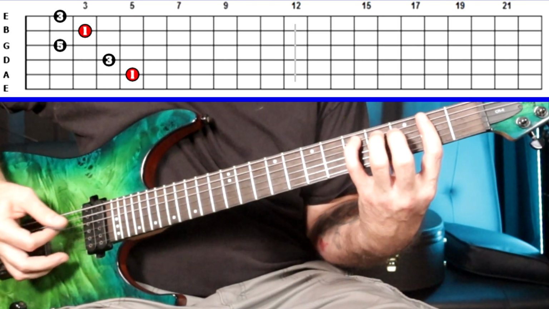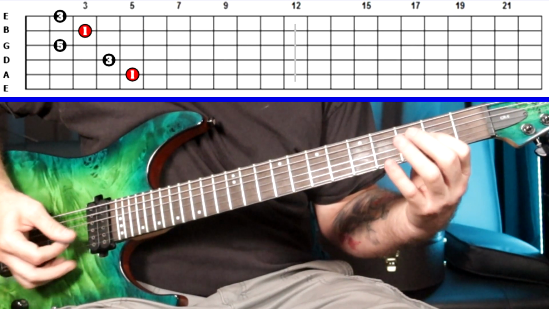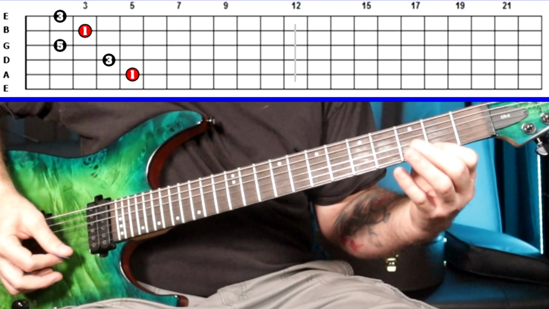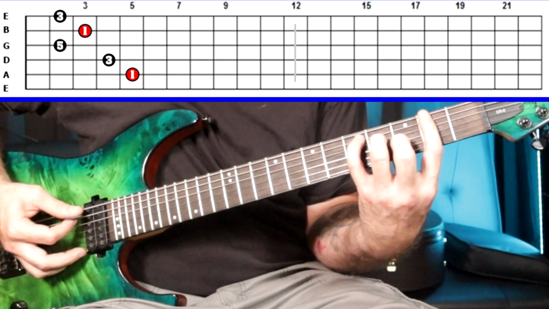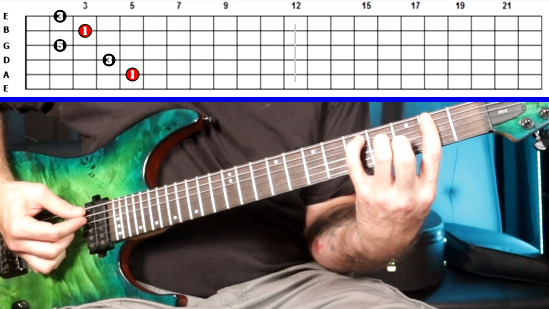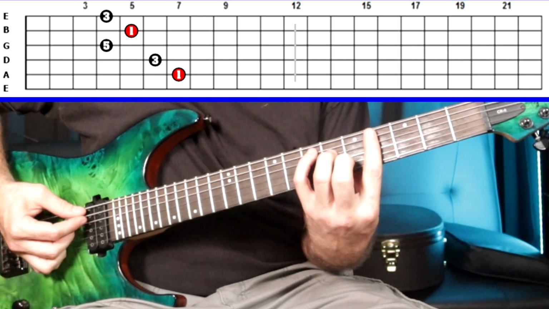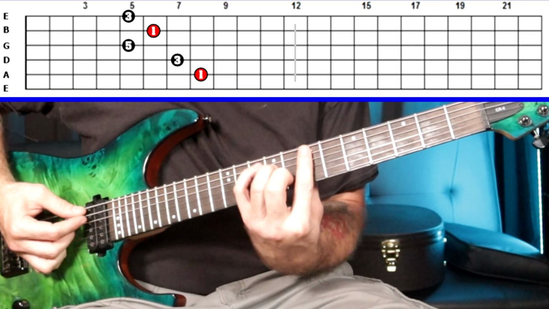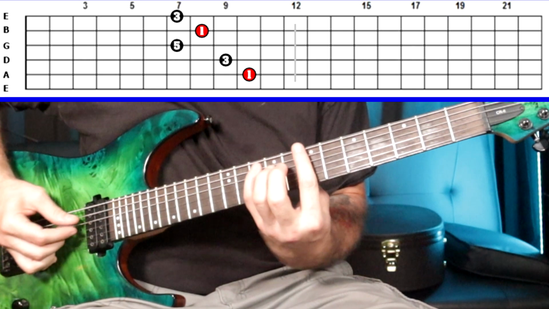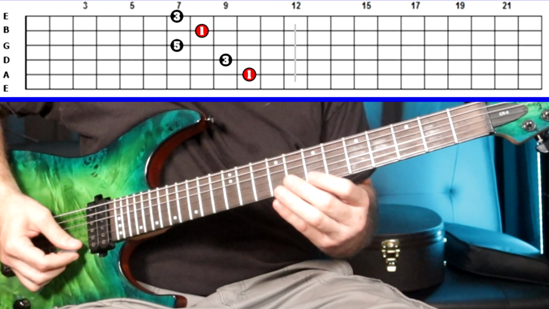So this is a 1, this is a 3, this is a 5, this is a 1, this is a 3. That's going to be the same no matter where I play it. So a D major chord is equivalent to an E major chord, is equivalent to an F major chord, is equivalent to a G major chord. It doesn't matter. It's always going to be 1, 3, 5, 1, 3.